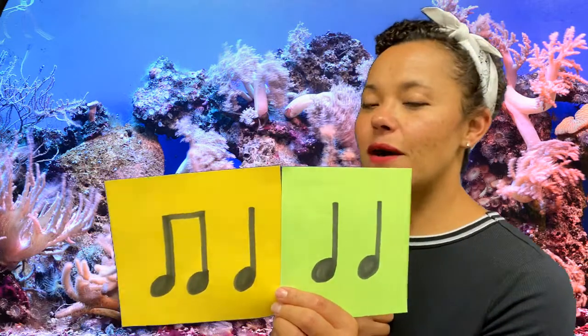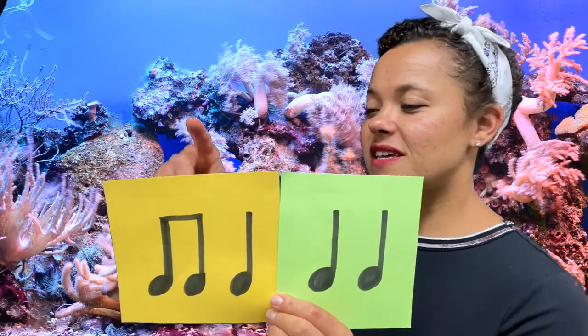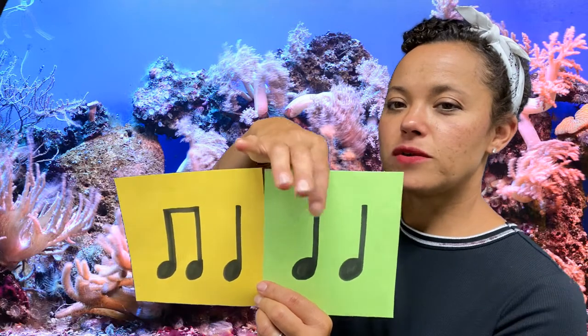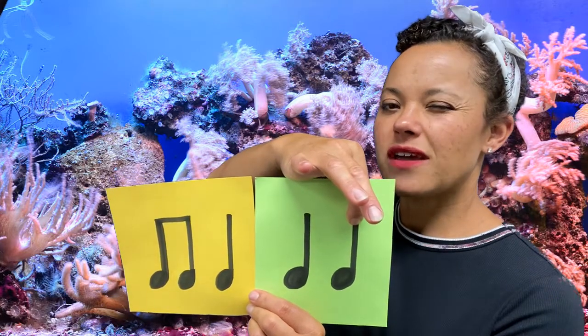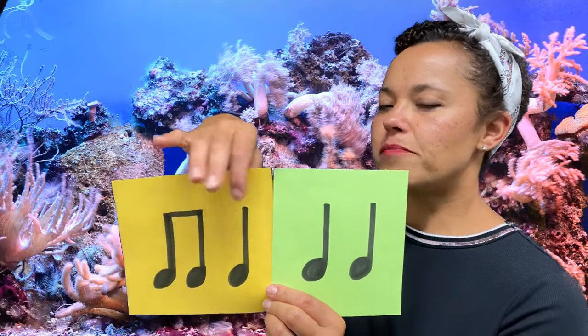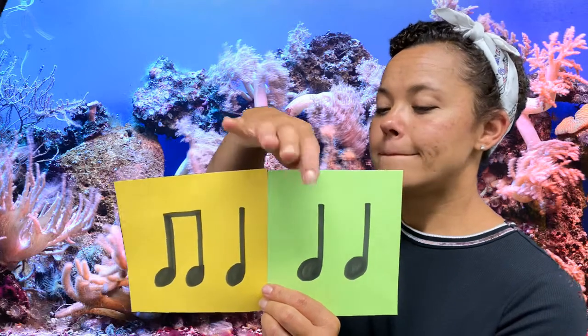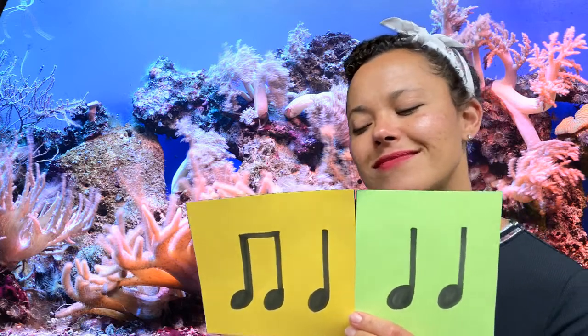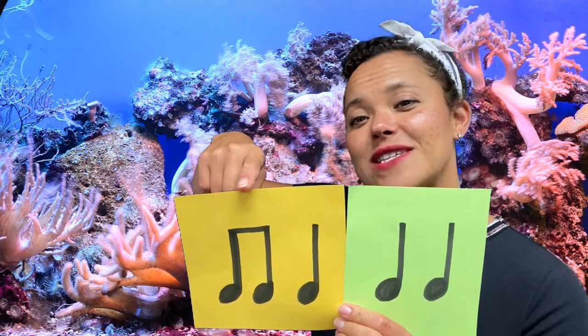Let's try polar bears. Here we go. Think about it. Polar bears. Is it the yellow one? Or is it the green one? Try again. Which rhythm do you think polar bears is? It's this one.